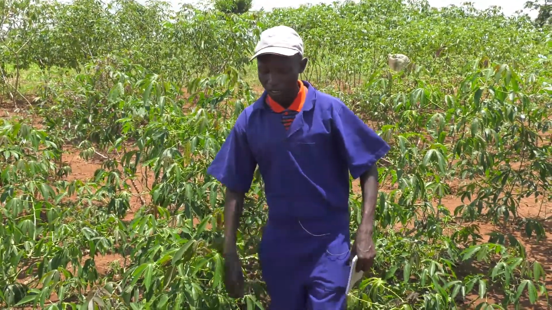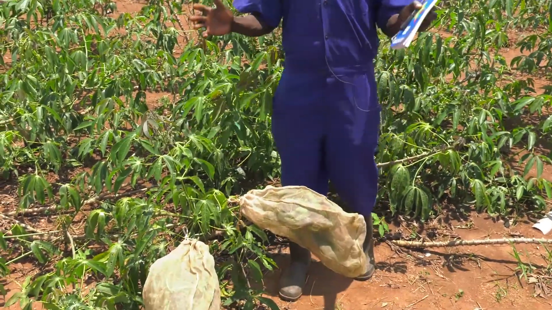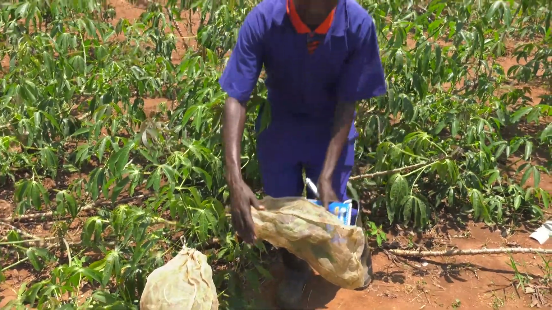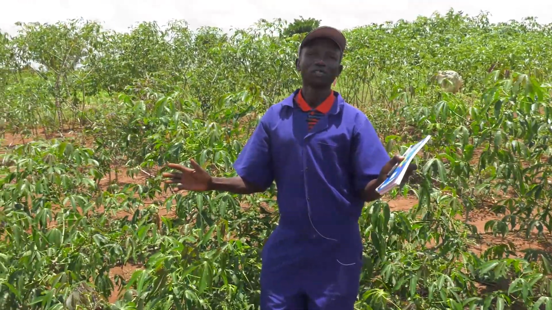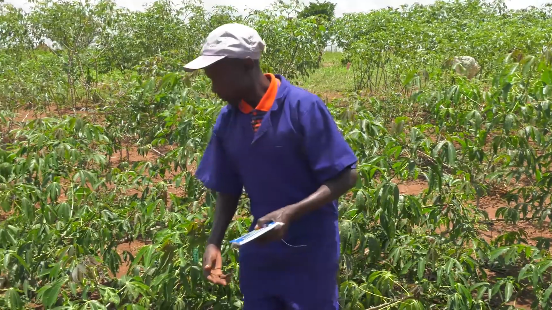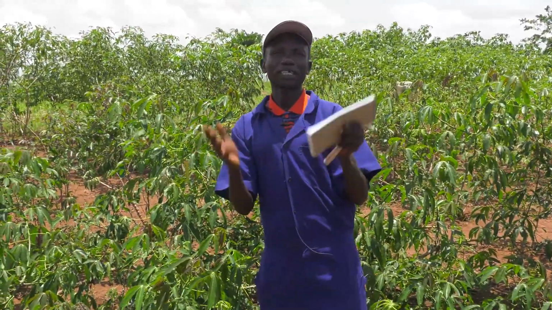After 2 days, you come and remove the bags back. You expose the flowers to nature now. So after 2 weeks, the sepals will drop down. So it will be taken up.